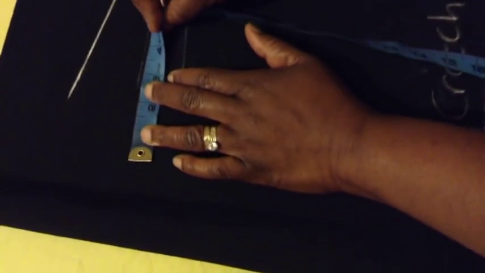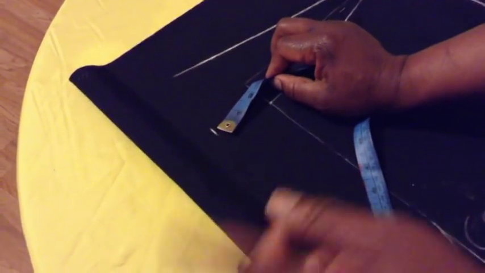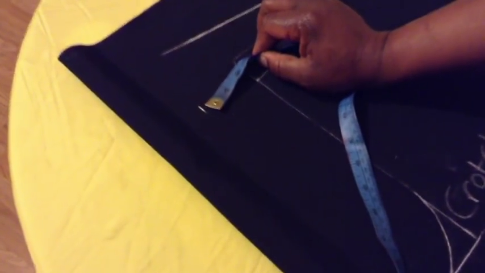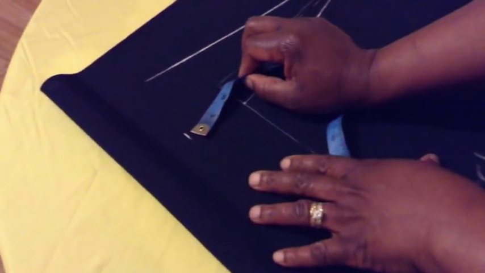I'll add 2.5. I added 2.5. You can add 3 inches. It's for seam allowance and ease, because I didn't add any seam allowance on the front one. So the whole seam allowance I'll add on the back one.